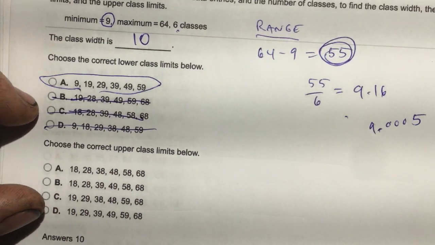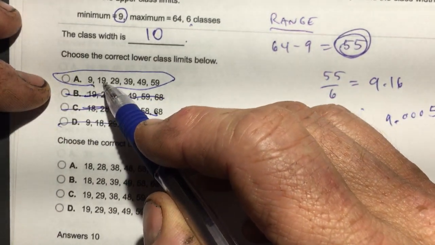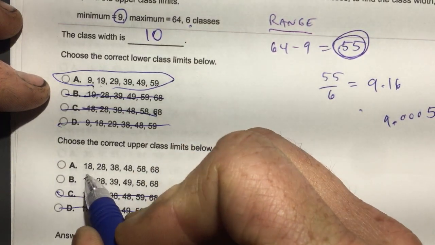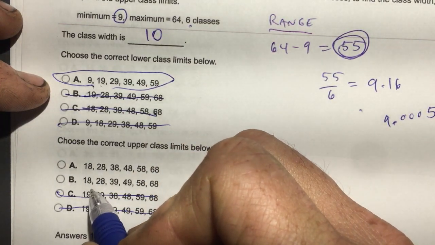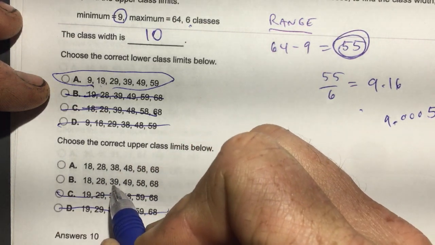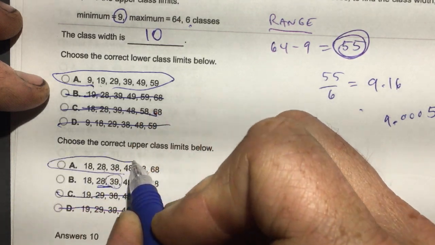Okay, then the upper class limit. This goes from 9, the next one would be 19. Well, 1 less is 18, so it should start with 18, which is not these two. It's got to start with 18, and it should go up by 10. Well, this goes up 10, all right, this one's out. See, that didn't go up by 10 here. They should all go up by 10. So the answer is A again.